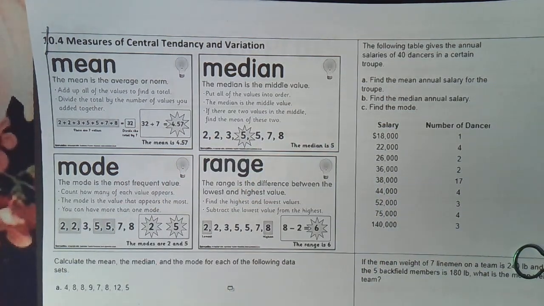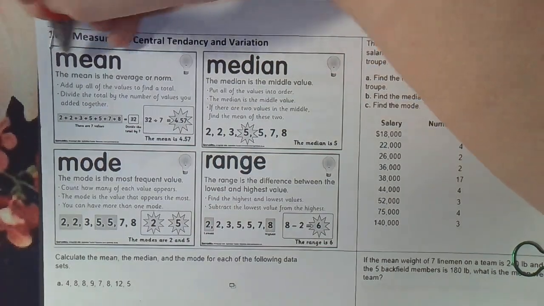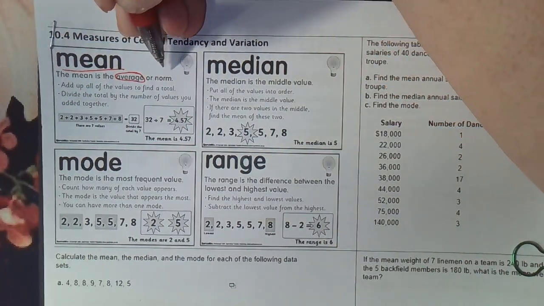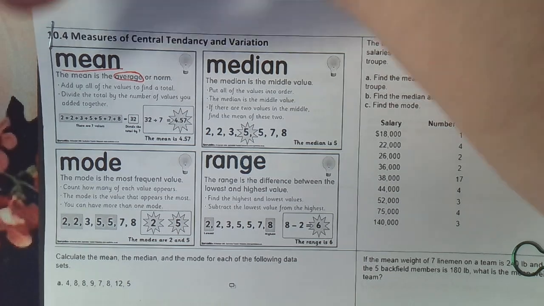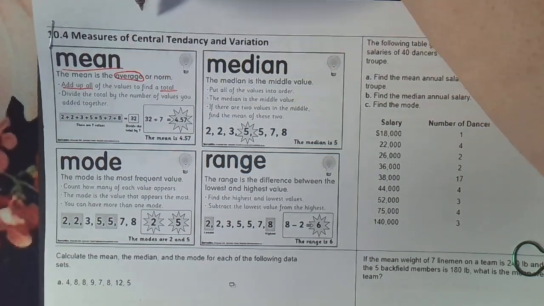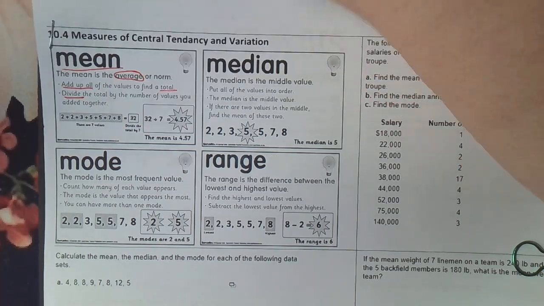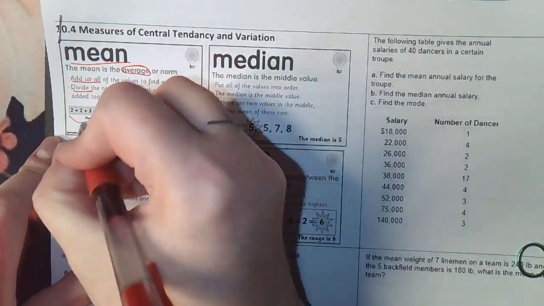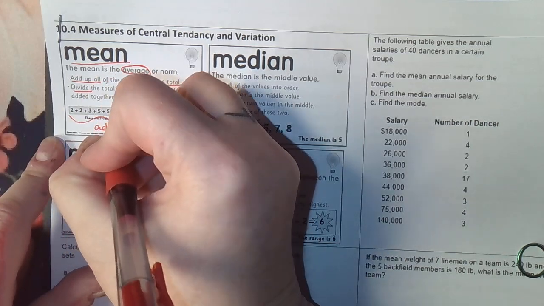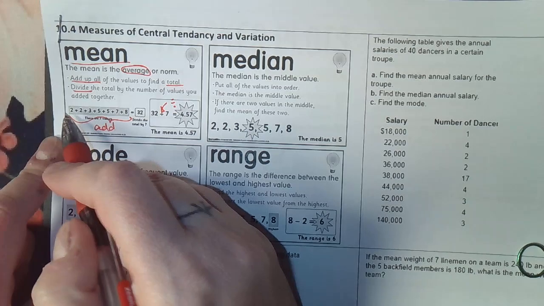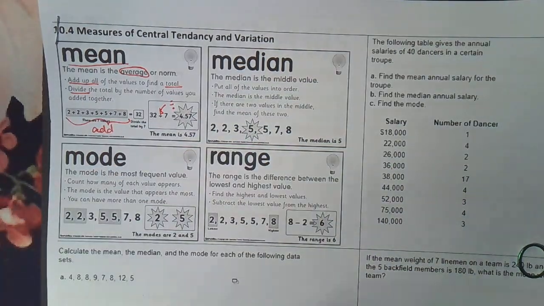Okay, so first, the mean is another word for average or norm. The first thing we do is we add up all the values to find the total, and then we divide. So if you look at this example right here, it looks like we're adding things, and then we divide by how many things there are.